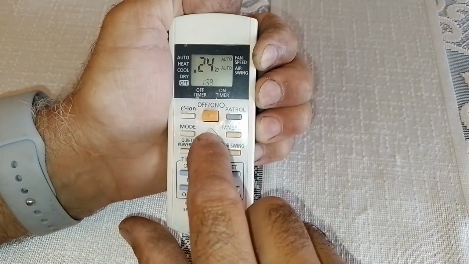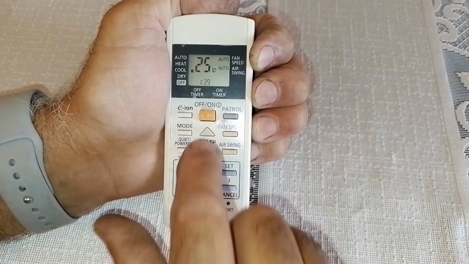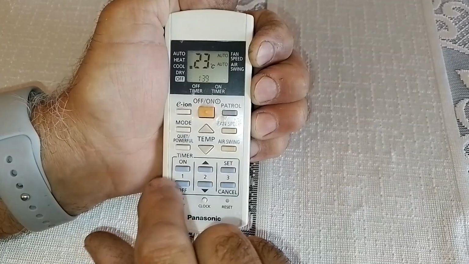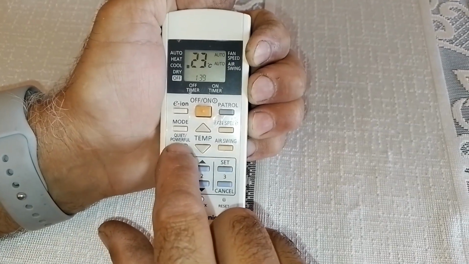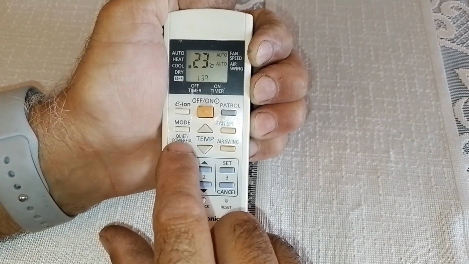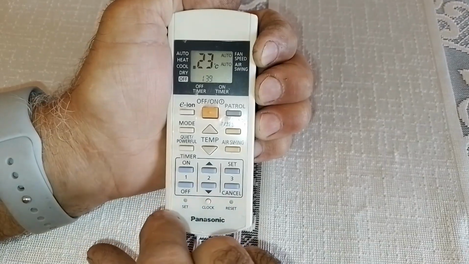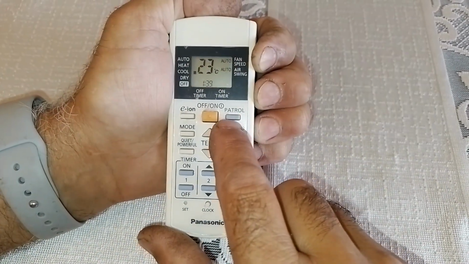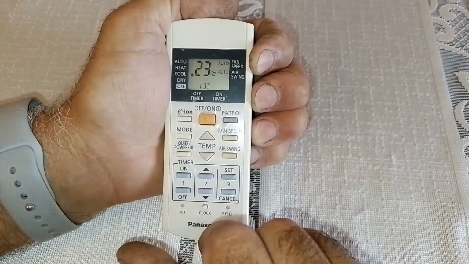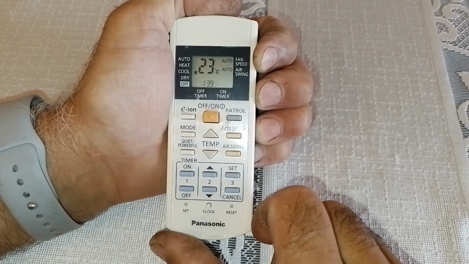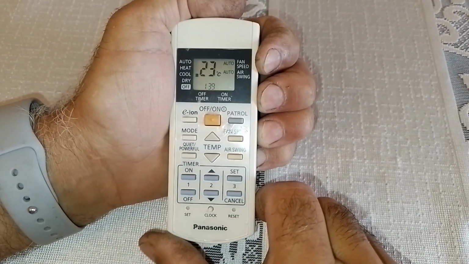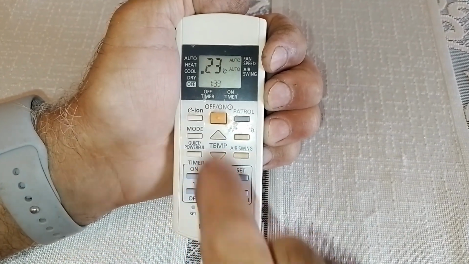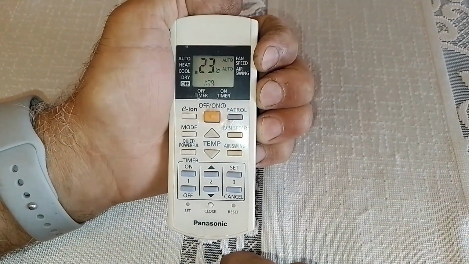We can adjust the temperature with the temperature up and down buttons. The quiet powerful button controls the maximum and quiet fan modes of the air conditioner. When you press the petrol button, the air conditioner checks the pollution, and if it is above the norm, then the E-ion function is activated. In this case, the air conditioner can collect a lot of dust.